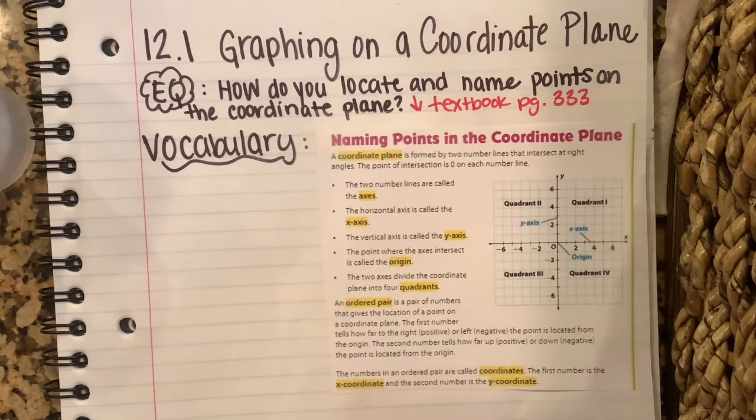Module 12, Lesson 1, Graphing on a Coordinate Plane. Let's start with our essential question for the day. How do you locate and name the points on the coordinate plane?